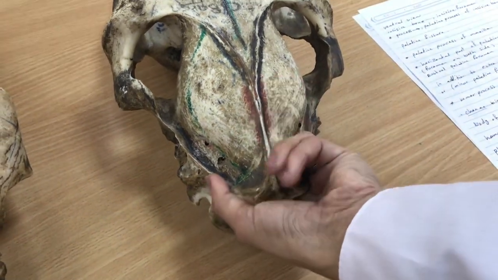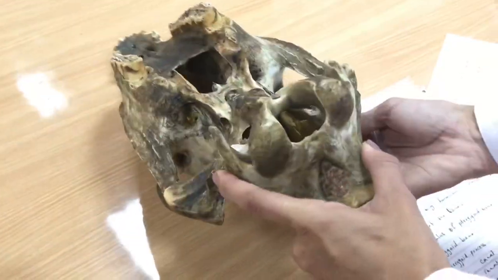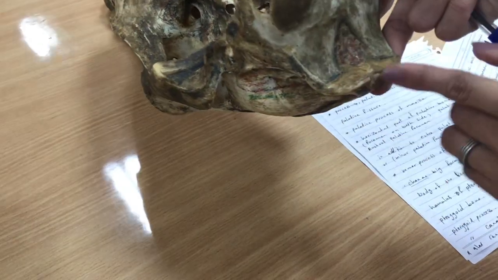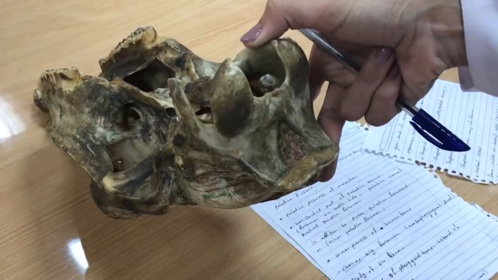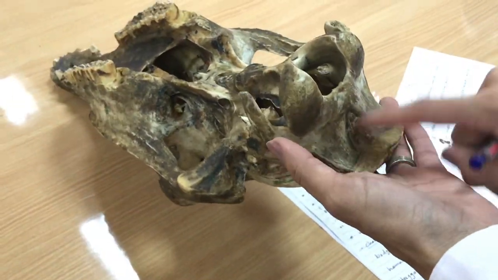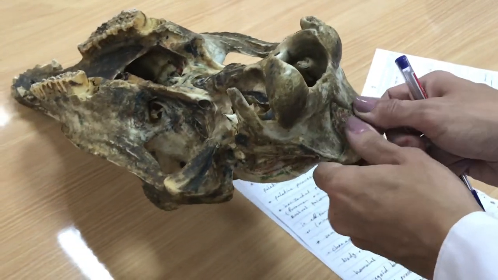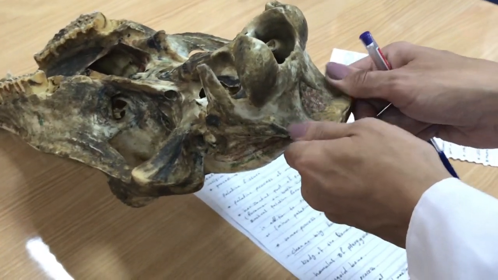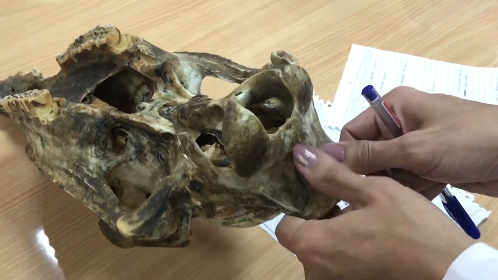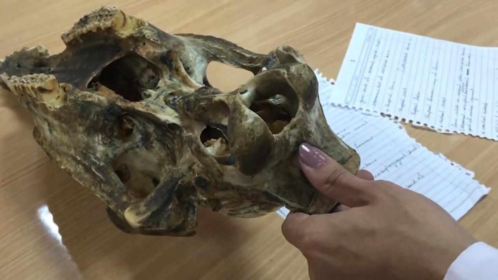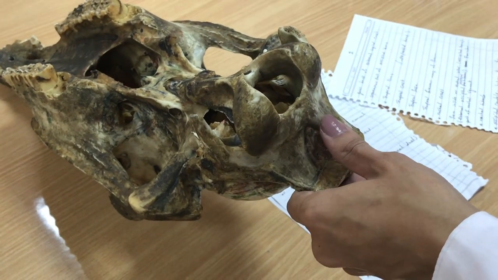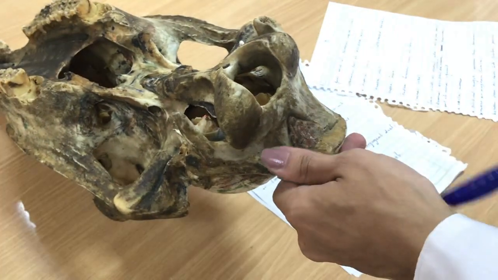Okay, we flip. We said this is the nuchal crest, and then there is a rough area here, an articular surface for the funicular part of the nuchal ligament. Okay, it is called the external occipital protuberance.